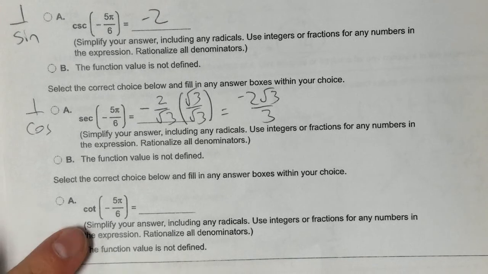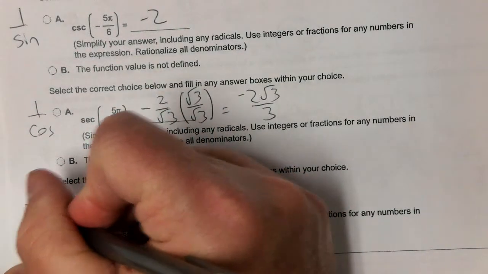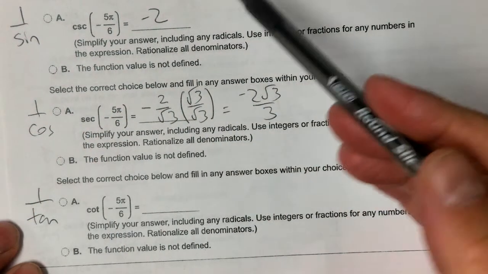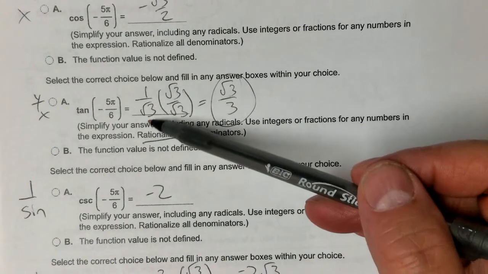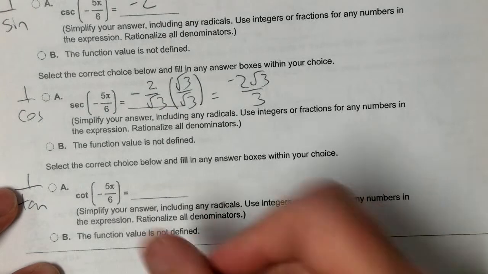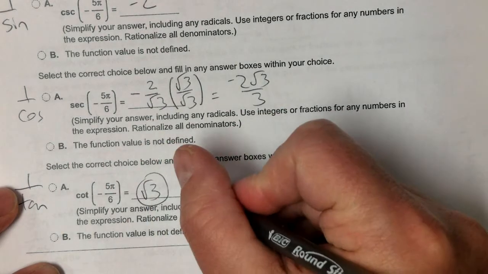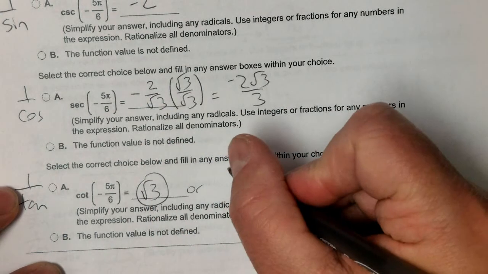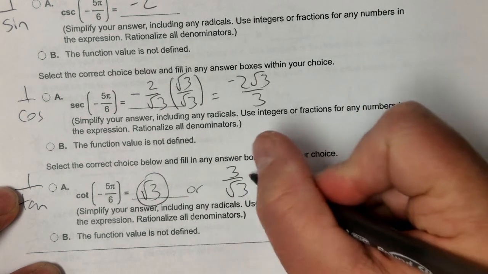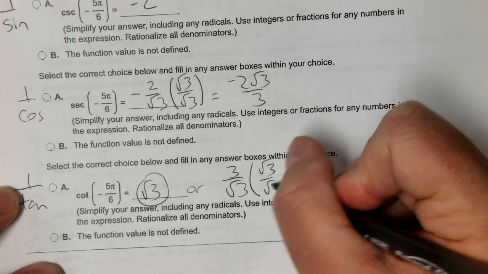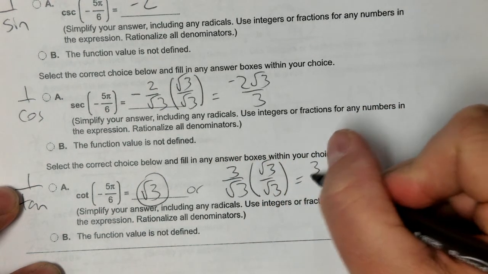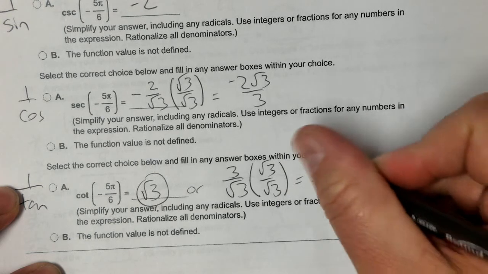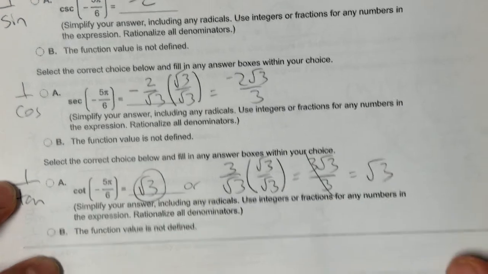And then for cotangent, that's 1 over tangent. You can flip your original part, which was 1 over square root of 3. That's the easiest way. Or if you flip the other one, you get 3 over square root of 3. Then you have to rationalize, 3 square root of 3 over 3, and then cancel, so then you get square root of 3.